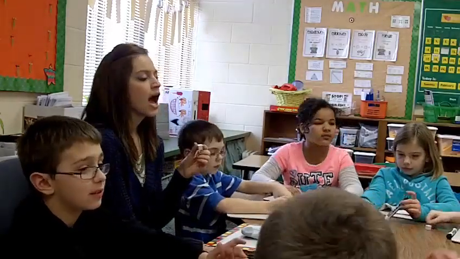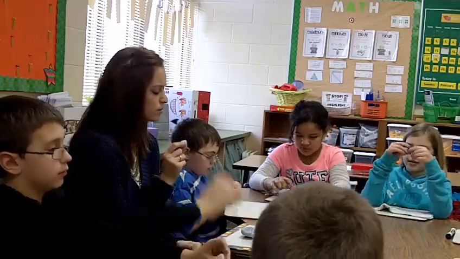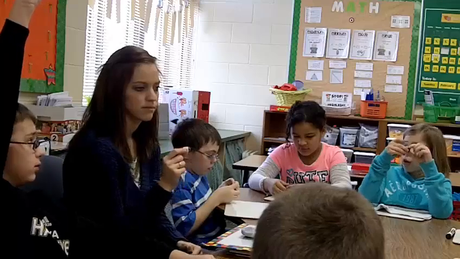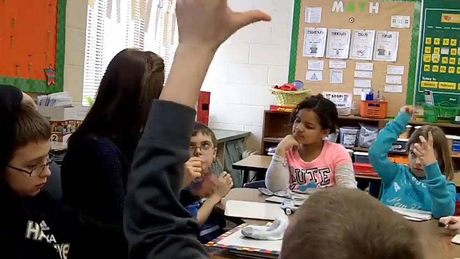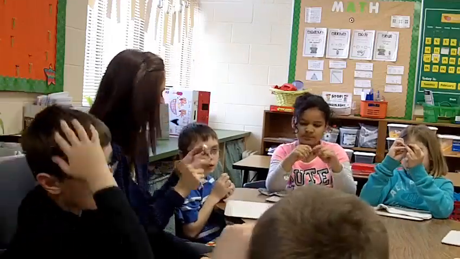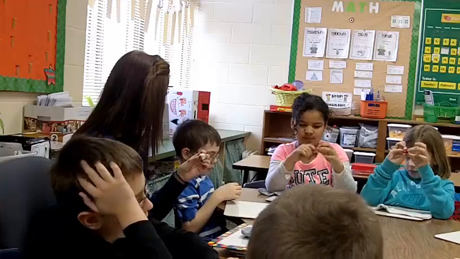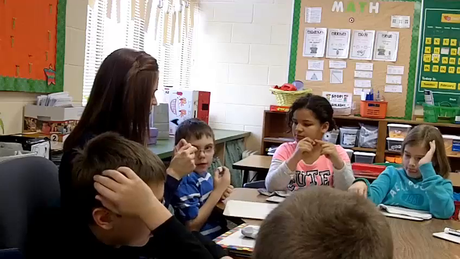I want you to count, how many faces are on this cube? Trevor? 6 faces. Can you show me what a face looks like? It's a flat surface, yep.